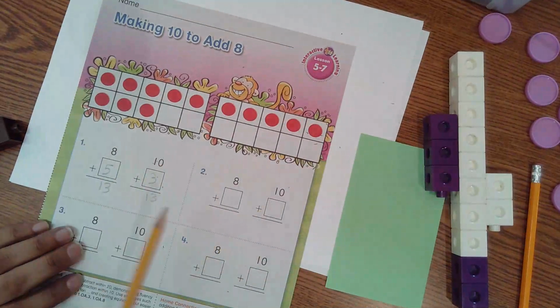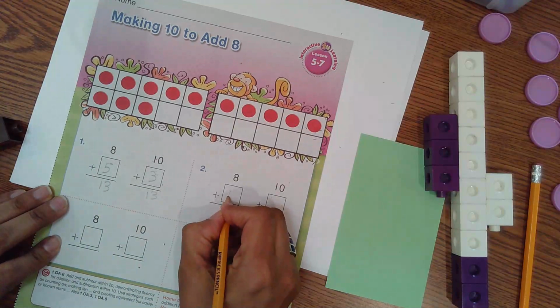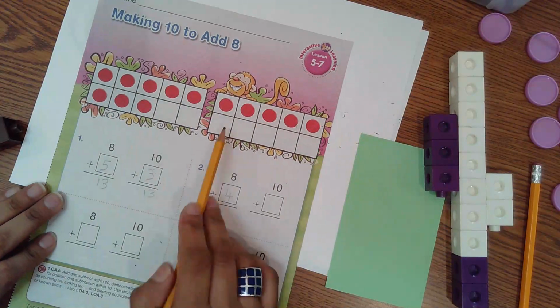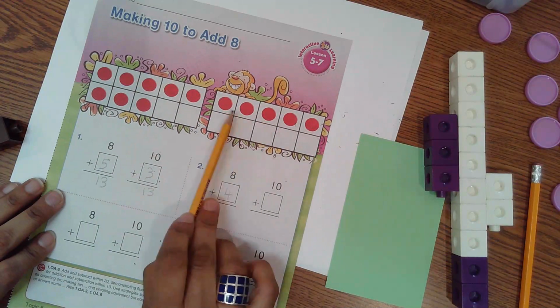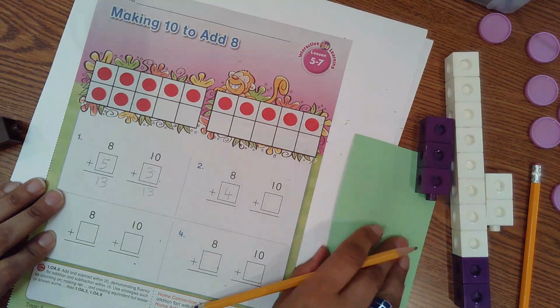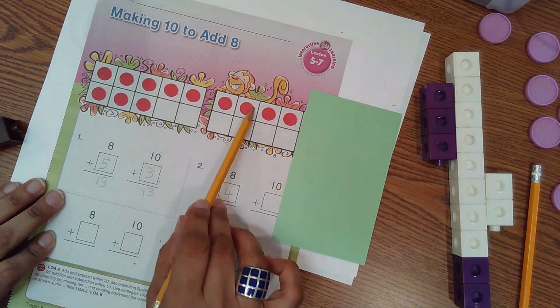Okay, let's say 8 plus 4. That means here's my 8, and I need 4. So 1, 2, 3, 4. That means I'm hiding 1. So this is what I have. 8 plus 4.